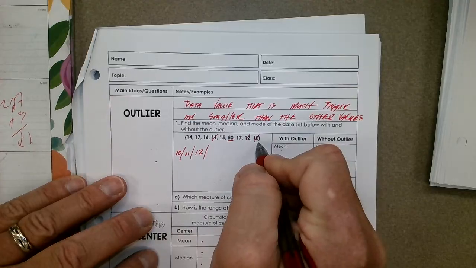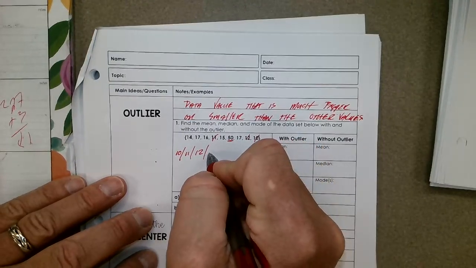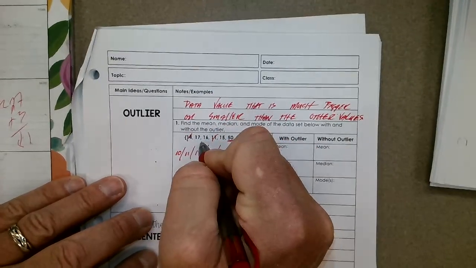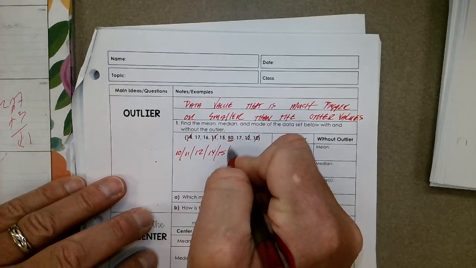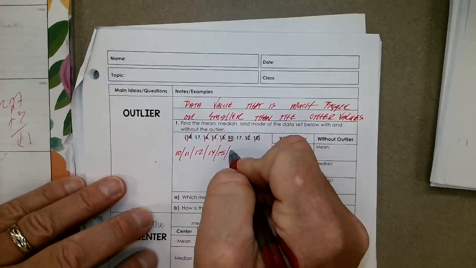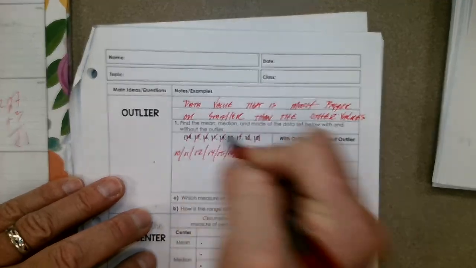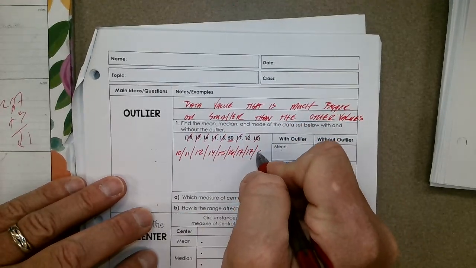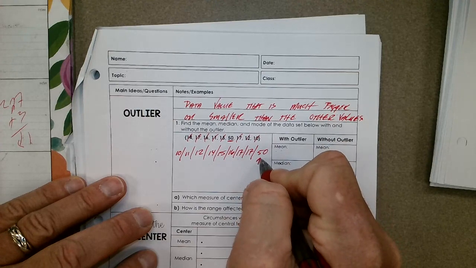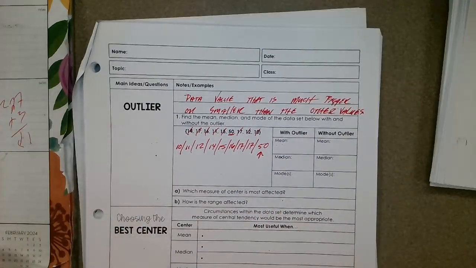I like to cross them off as I go, and it looks like 14 is next, 15, 16, there are two 17s, and then we have a 50. So clearly 50 is an outlier.